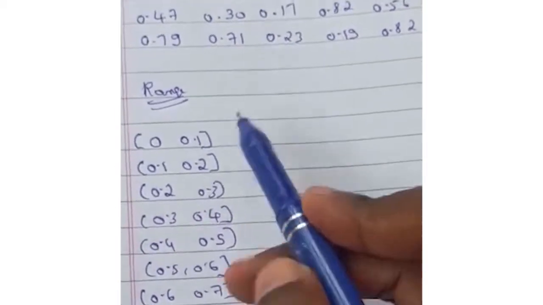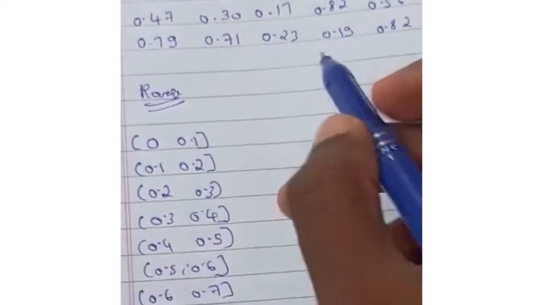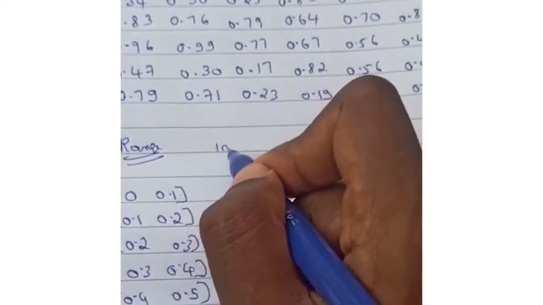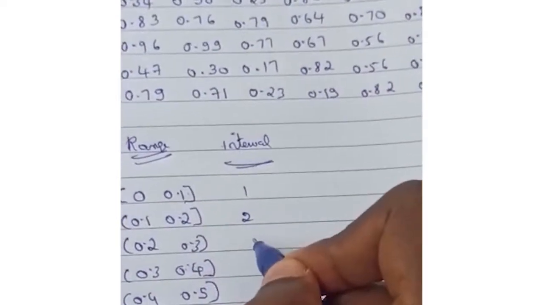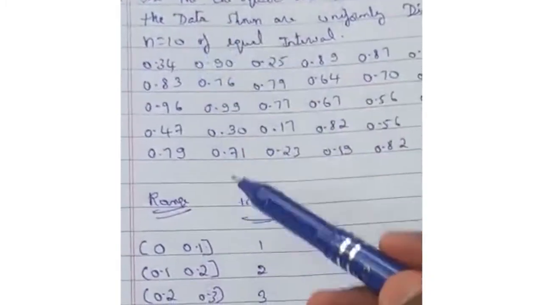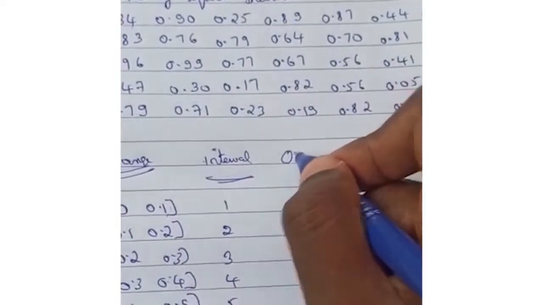So we got the ranges 1, 2, 3, 4, 5, 6, 7, 8, 9 and 10. That means I got 10 classes. I divided these numbers into 10 classes, so I can write the interval range here: the first, second, third, fourth, fifth, sixth, seventh, eighth, ninth and tenth. The small n value specified here is n equal to 10 classes. Next is what we call OI.